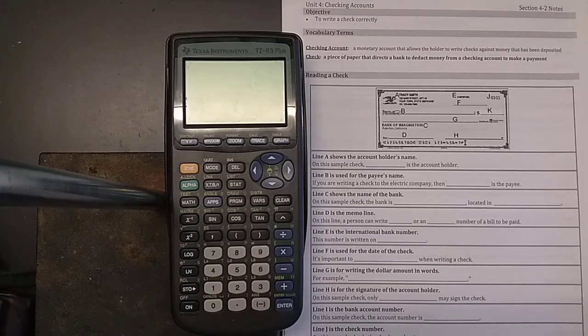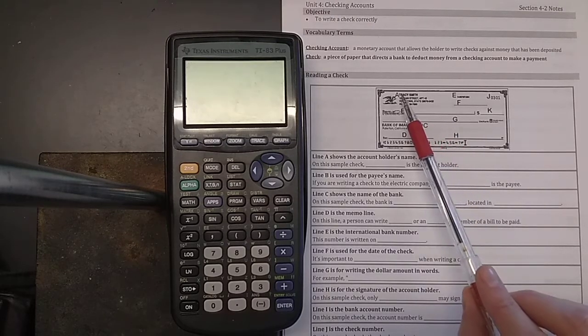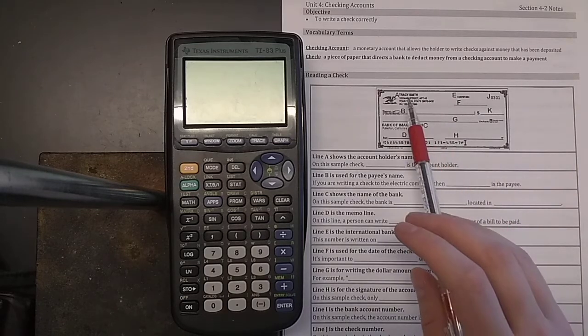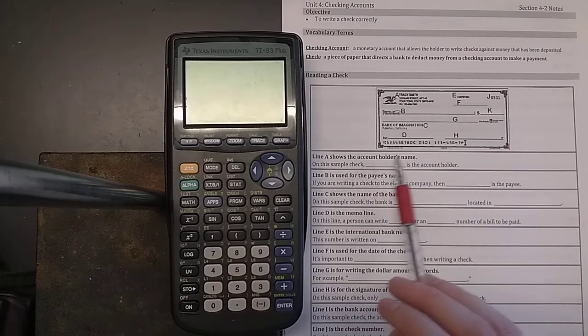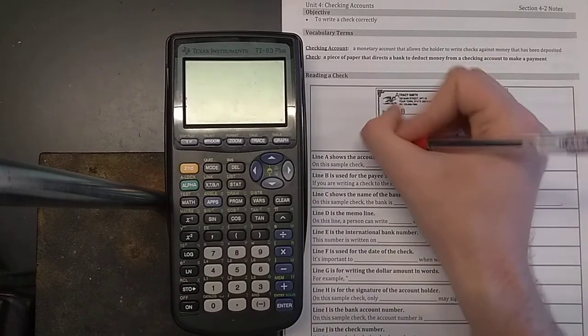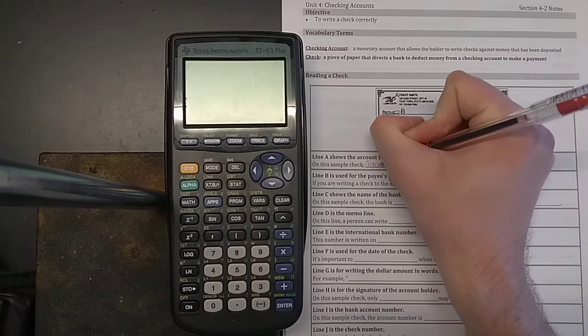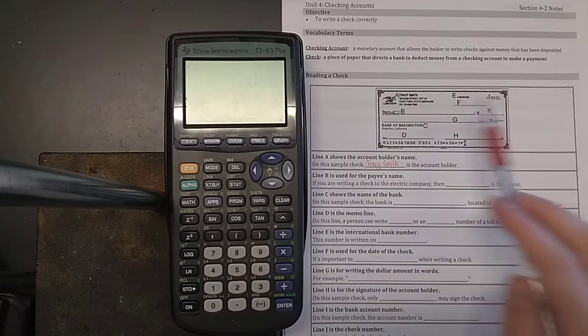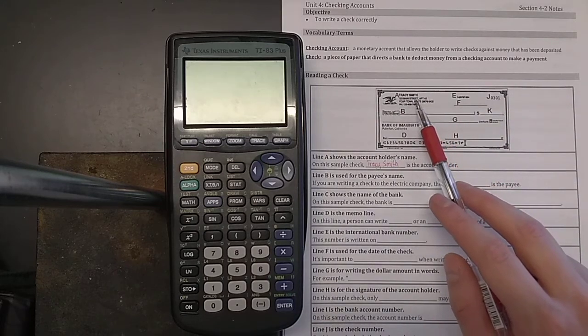So, reading a check. There are multiple things on this check that you need to be aware of. You'll see that this check has certain letters next to it, and I know it's really tough to read, but do your best. We've got A through, I believe, K here, and I'm going to go over what all these different things are. So line A shows the account holder's name. This is the person who has the checking account. In this case, the account holder is Tracy Smith. So that's whose account the money is coming out of.